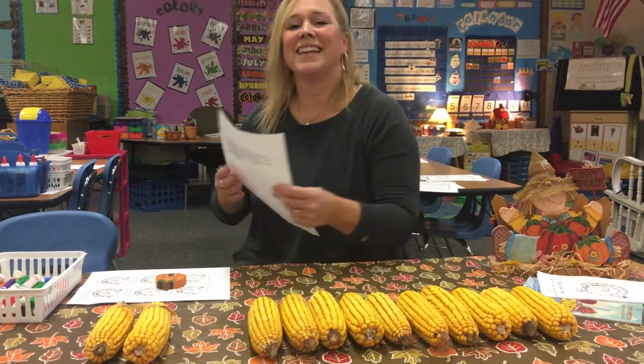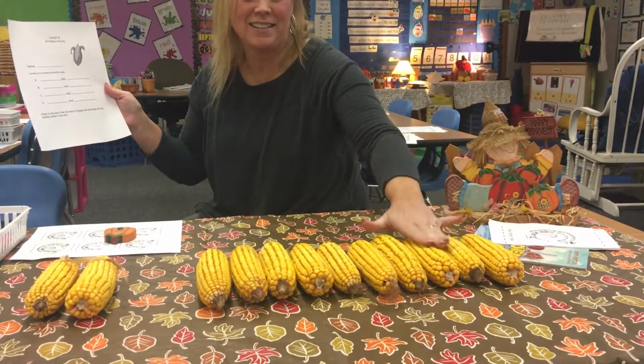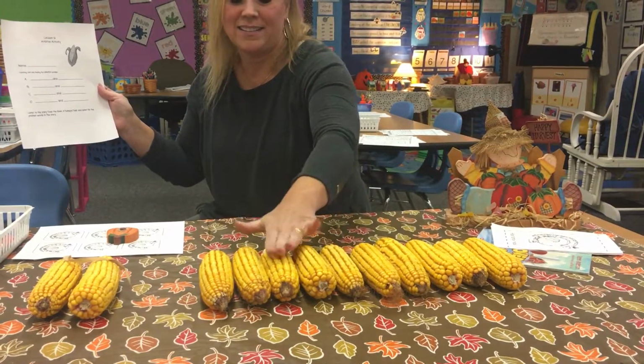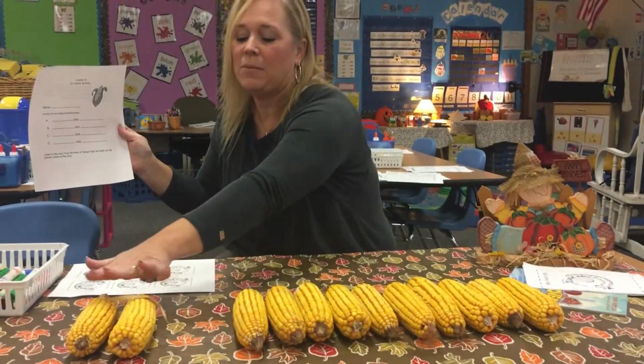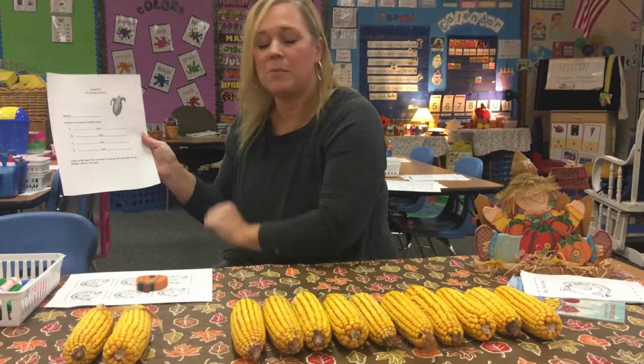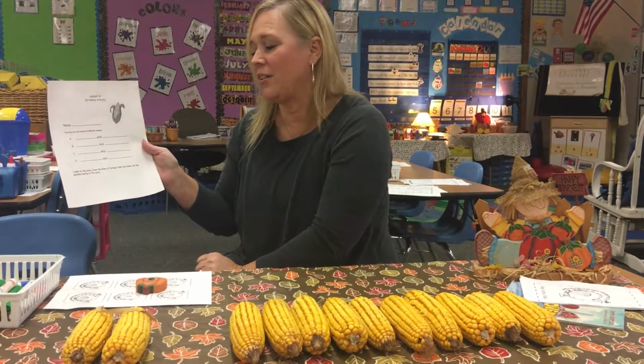Really tricky. Okay, for this last one, let's count how many are here. I want you to write that number here, and then count how many are here, write that number here, and circle which one of those numbers is greater than the other.